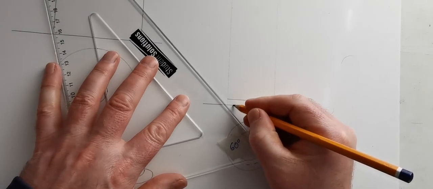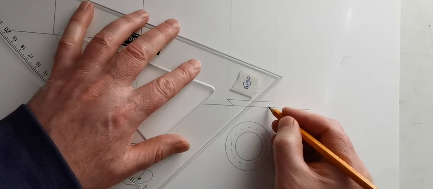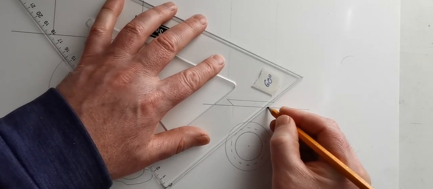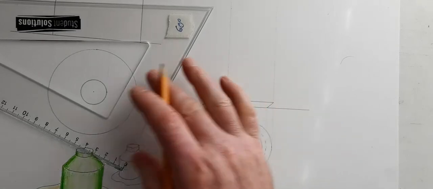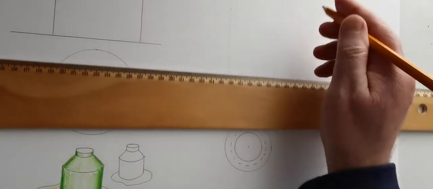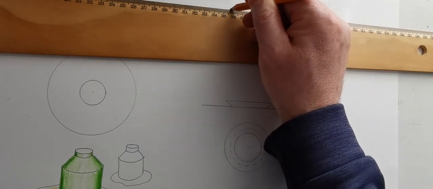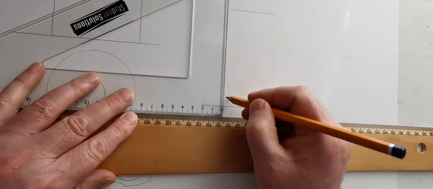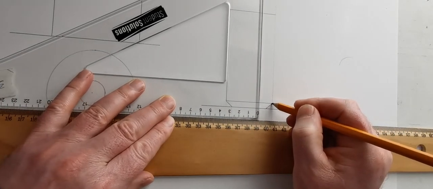That slopes down and in to here. So there's the curve on the bottom, and here is the top of the wide part. There's the main body.